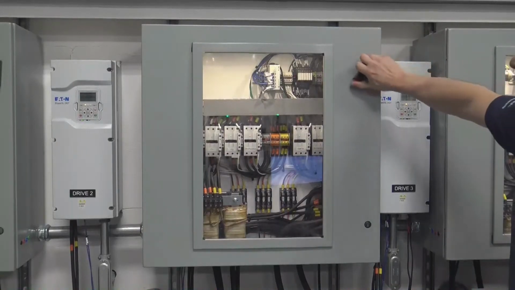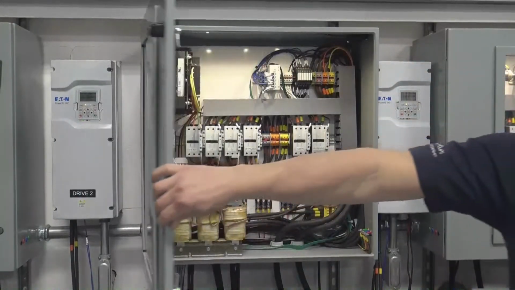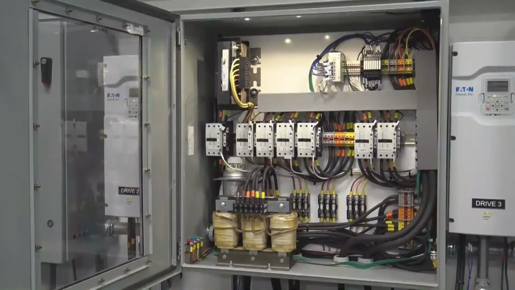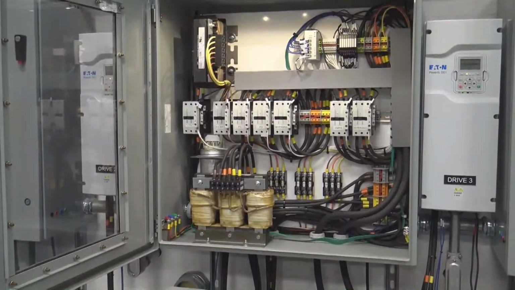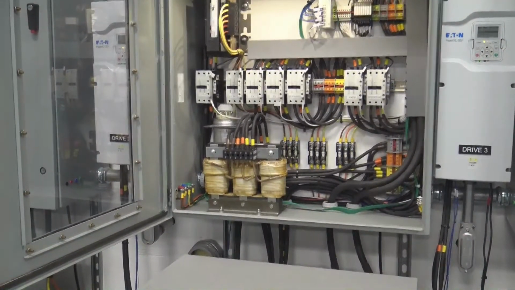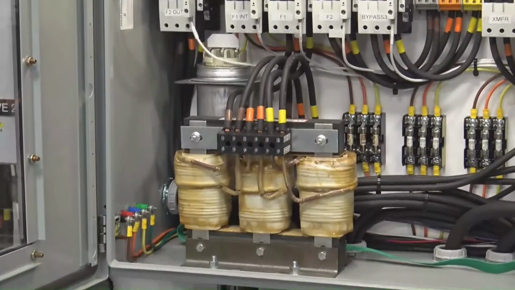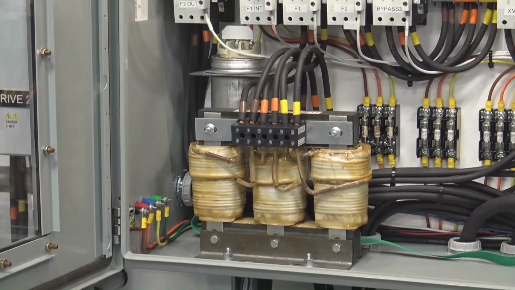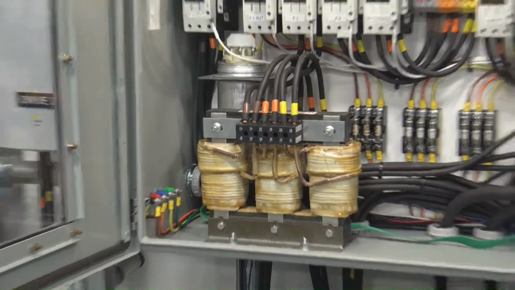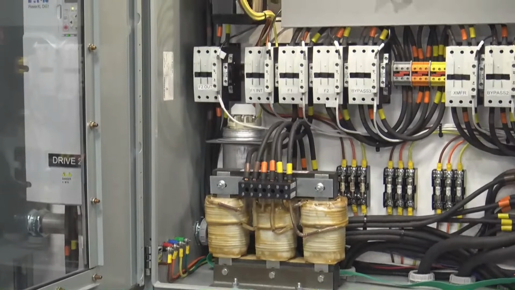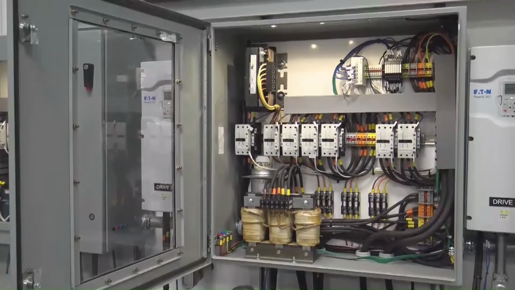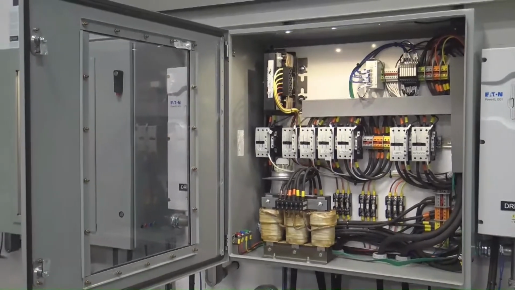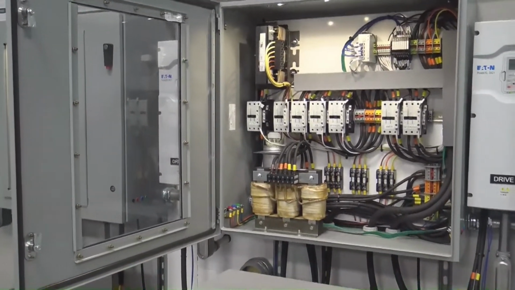So let's take a look inside this box. And if you notice down at the bottom there's your 10% reactor that blocks the harmonics from coming into the filter, and it also blocks the harmonics from coming out. So there's your other reactor up in the top left and your capacitor in the background there on the left that makes up the shunt harmonic filter.